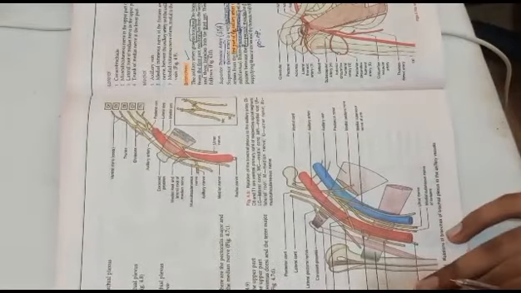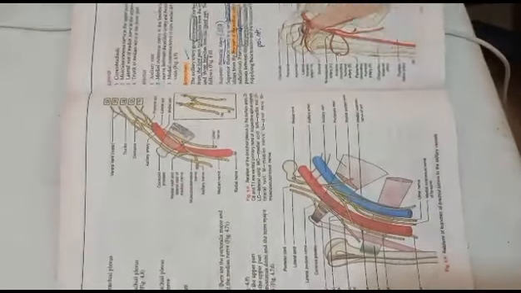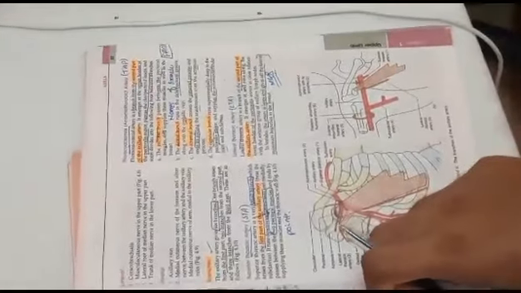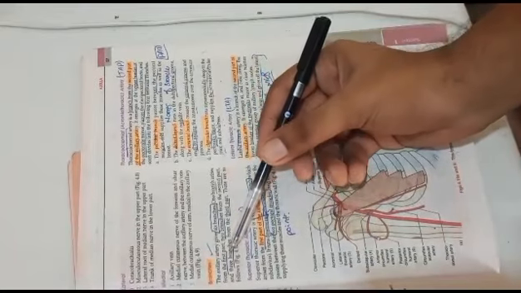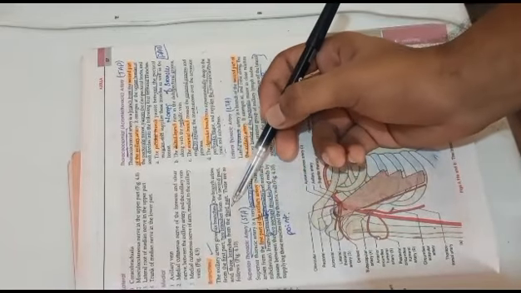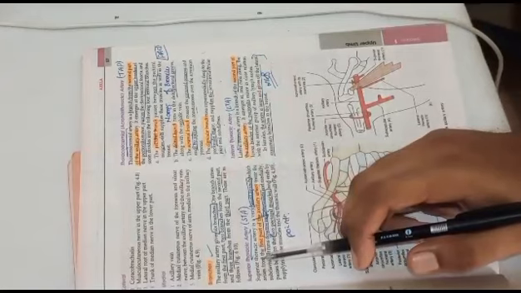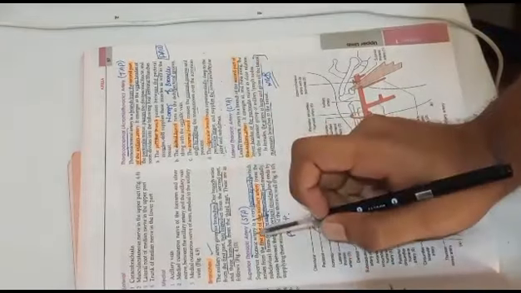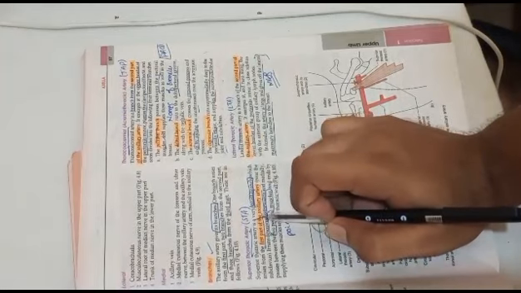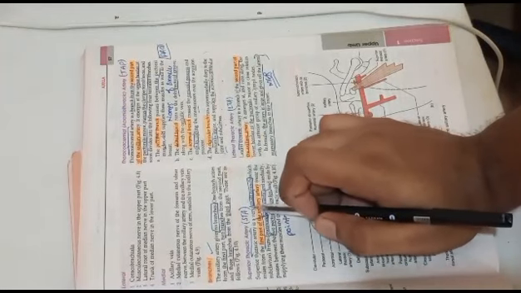And next we have the branches of the axillary artery. You have to do the names of the branches. Axillary artery gives 6 branches. One branch arises from the first part, two branches from the second part, and three branches from the third part. Superior thoracic artery, thoracoacromial artery, lateral thoracic artery. Superior thoracic artery is from the first part of axillary artery, a small branch.